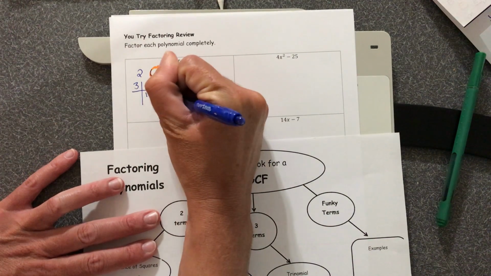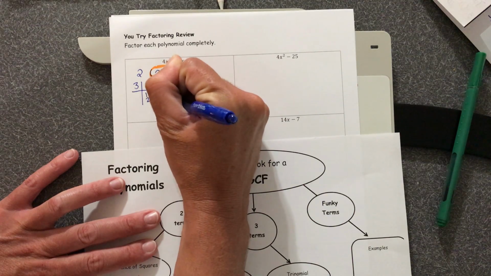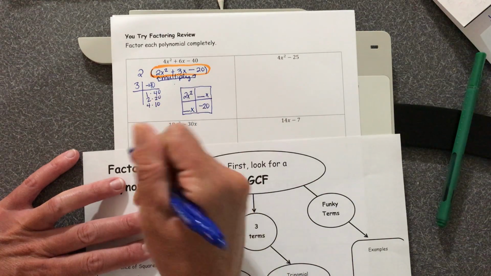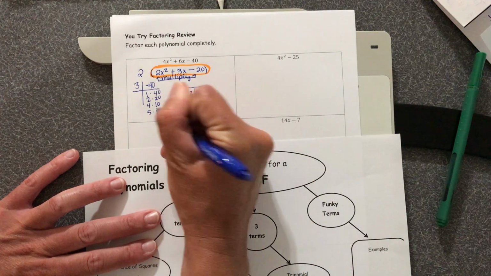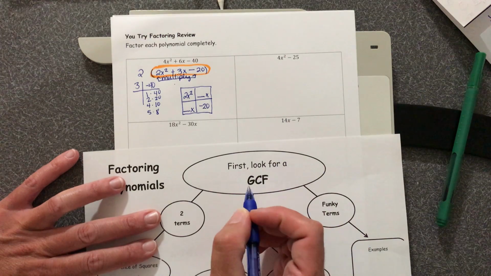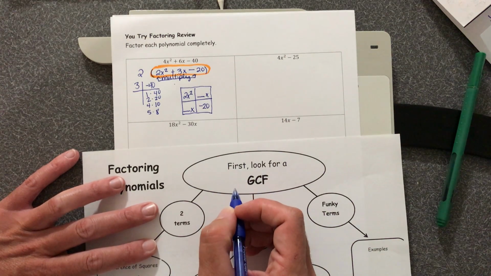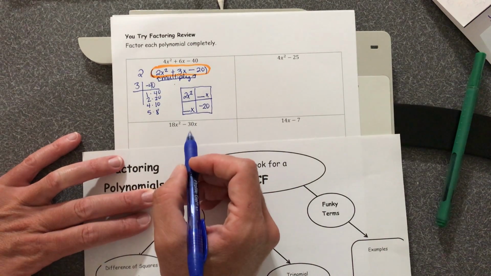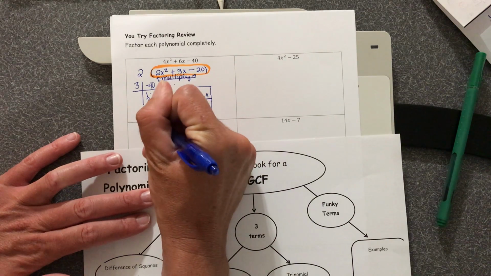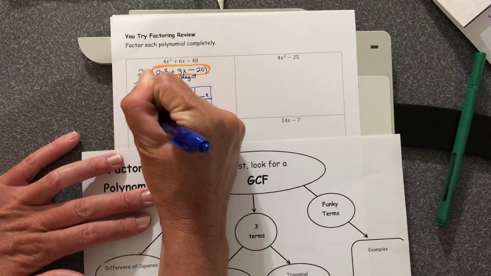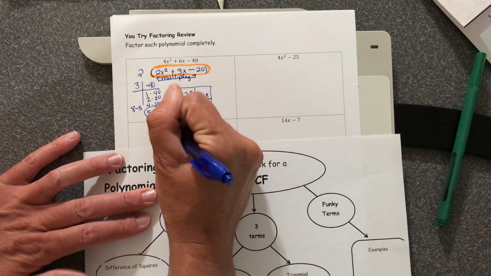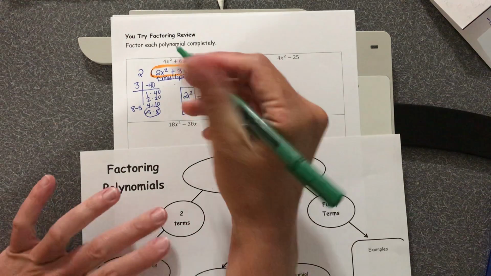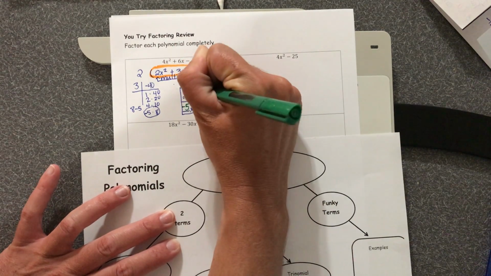All right, 1 and 40, 2 and 20. 3 won't go into 40. 4 and 10. 5 and 8. 6 won't go into negative 40. 7 won't go into negative 40. So it looks like we've met in the middle. So which set's going to add to 3? How about 5 and 8? So 8 minus 5 is going to get me 3. So if my 5 is negative, it's going to work. So now I'm going to put the negative 5 here and the 8 here.